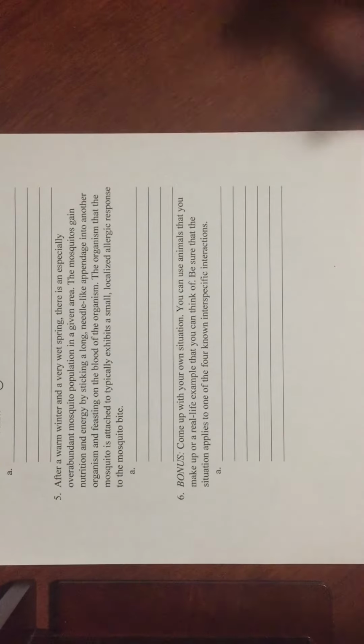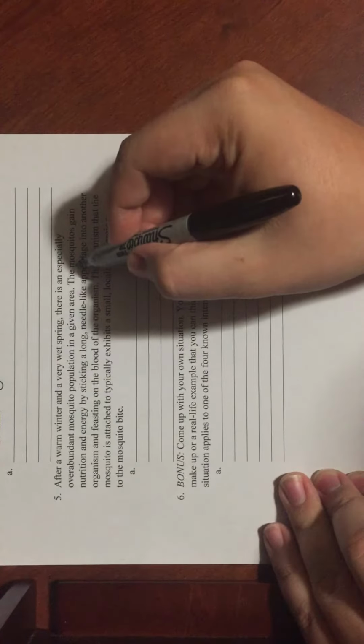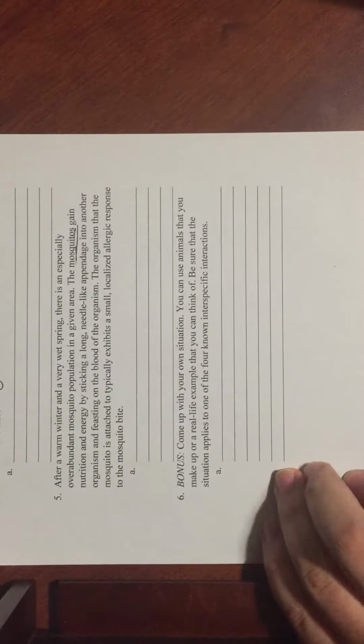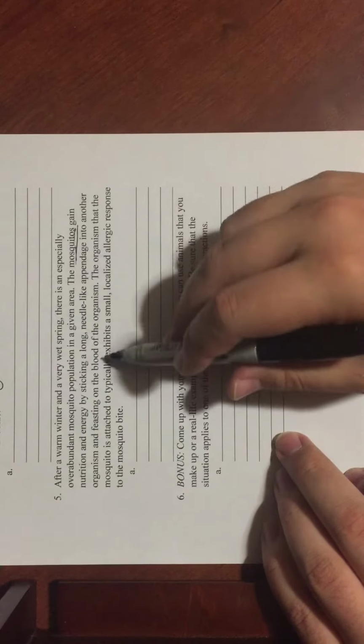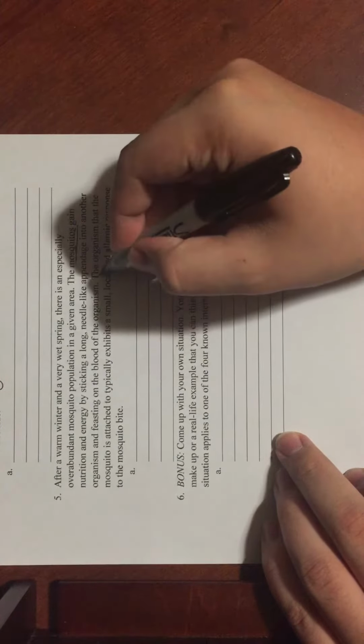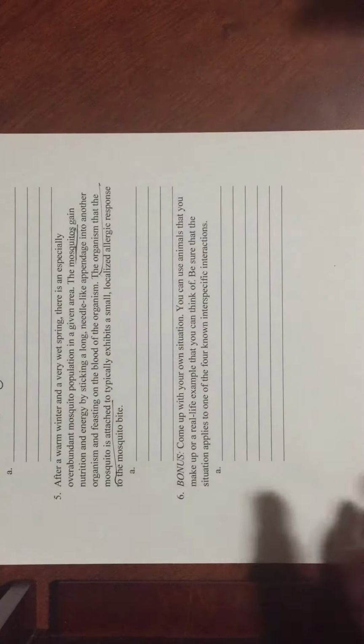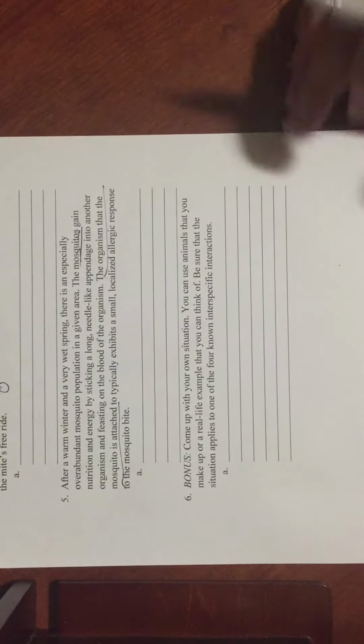So let's break this down. First thing you want to do, identify which species are interacting with each other. So what I do is I read through, I say mosquitoes, okay, that's species number 1. And I also see the organism that the mosquito is attached to. That is going to be species number 2. So now we know the 2 species.